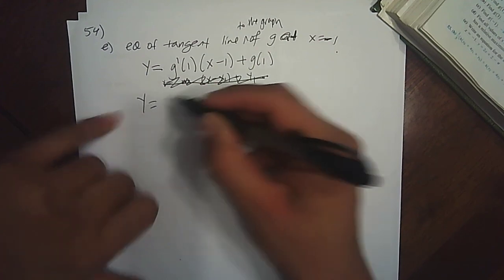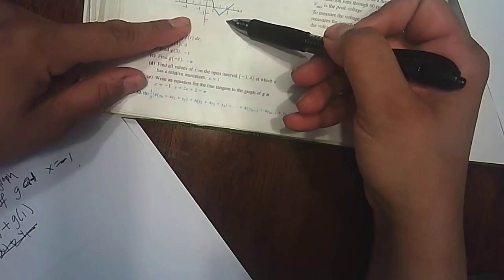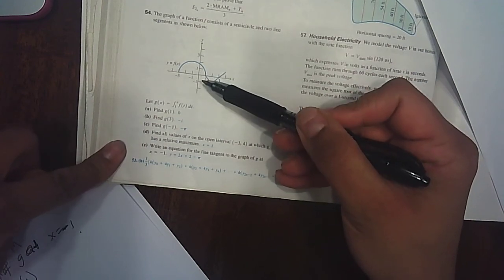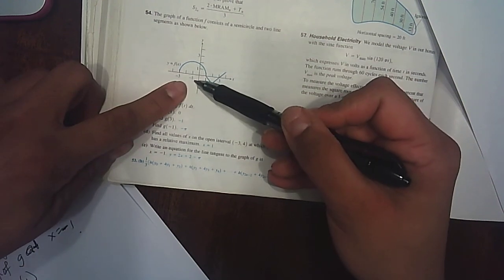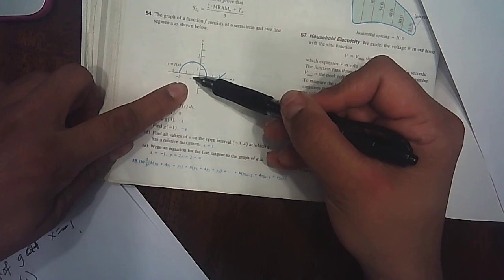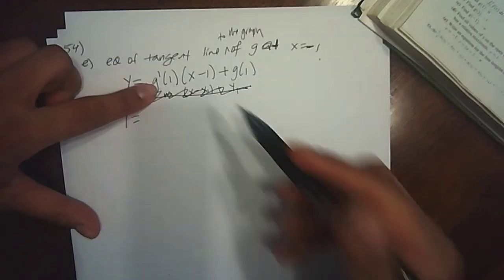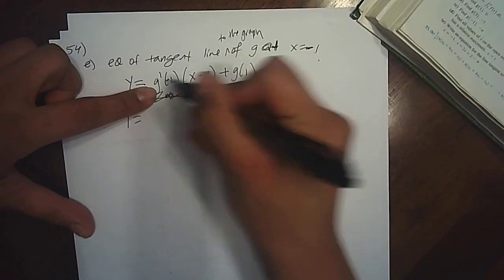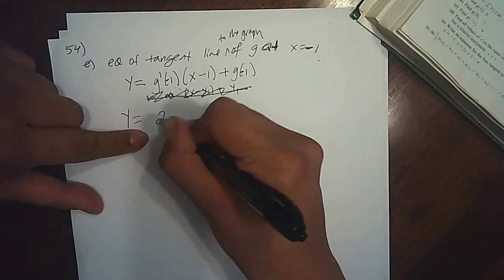Okay, y equals g prime of 1. The graph given is the graph of f, so g prime of 1, using the first fundamental theorem of calculus, is the same as f of 1. And then f of 1 on this graph is, what am I looking at? I'm sorry, it's not 1, it's -1. I apologize. g prime of -1 from the graph I just showed you is 2. Again, I wrote down +1, it's -1, -1, -1.